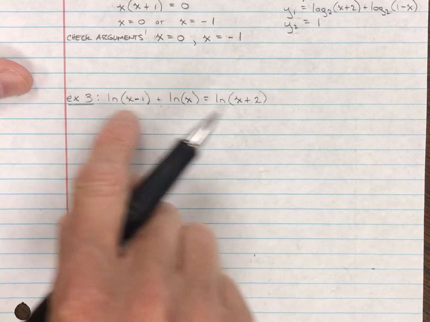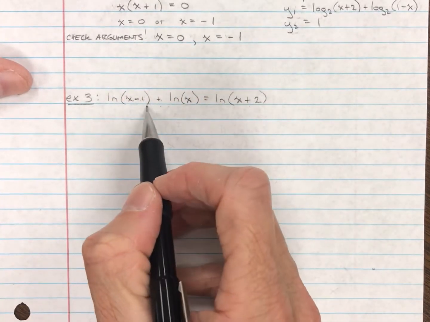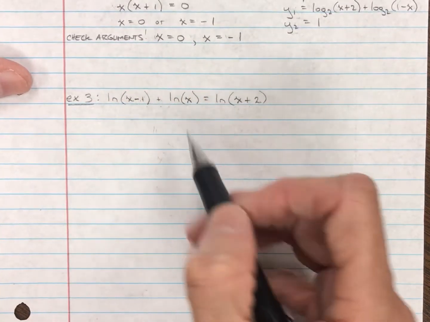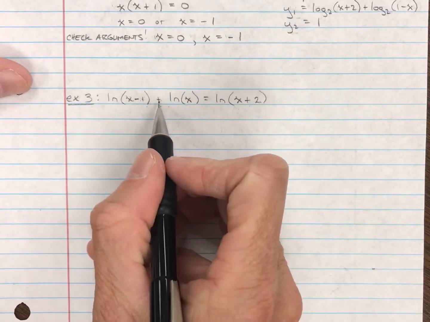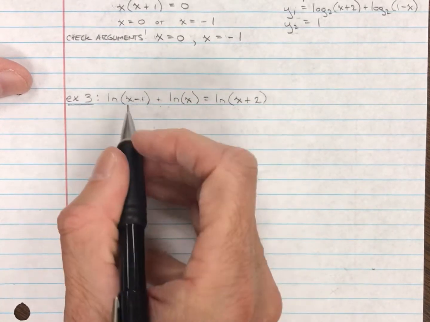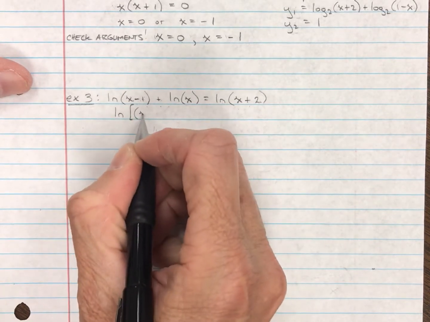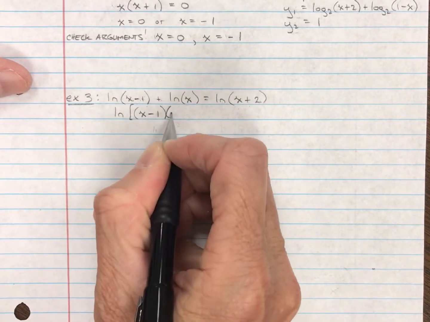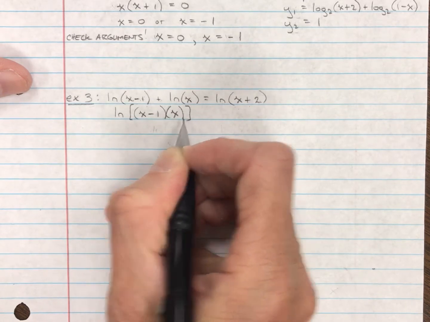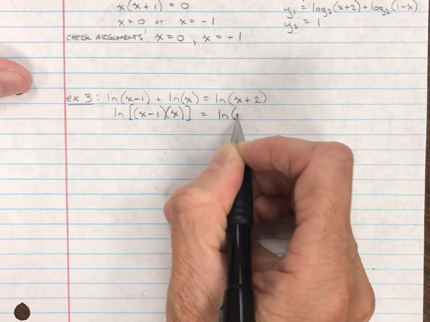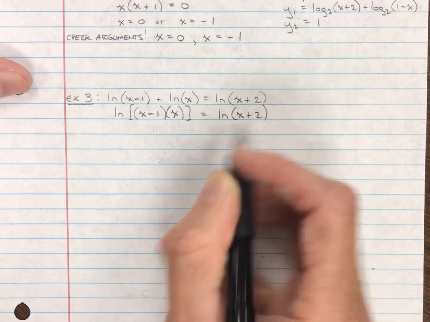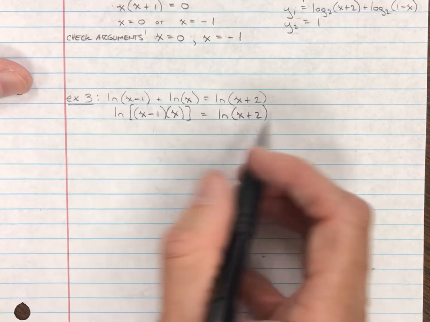Well, if I could get these two logs together, then I would have natural log equals natural log, and then I could drop the logs. Well, this is a sum of logs, and that's the same as the log of the product.